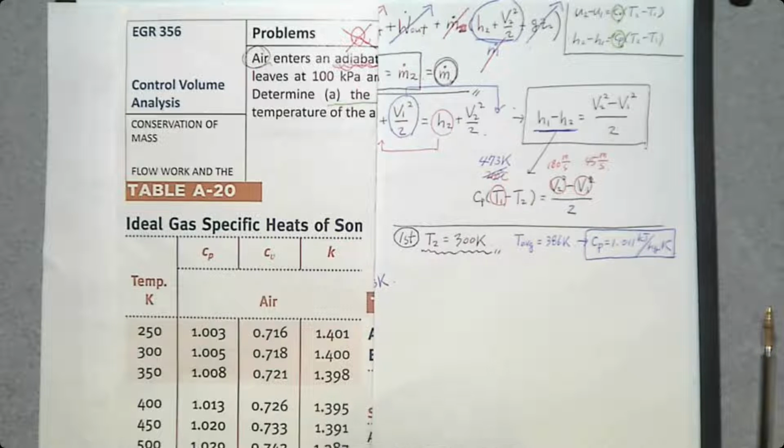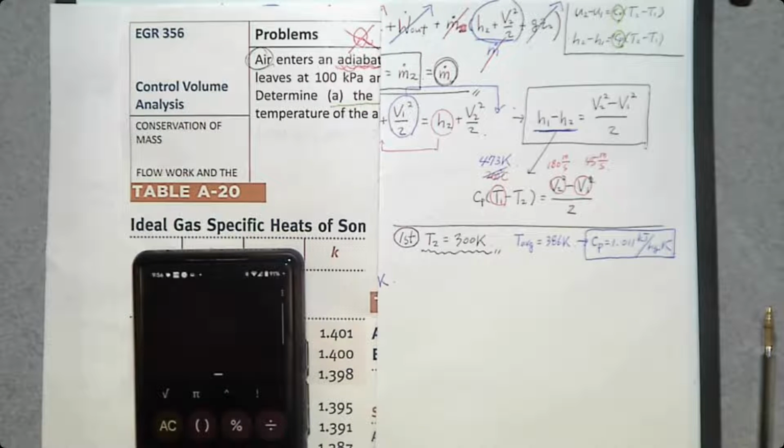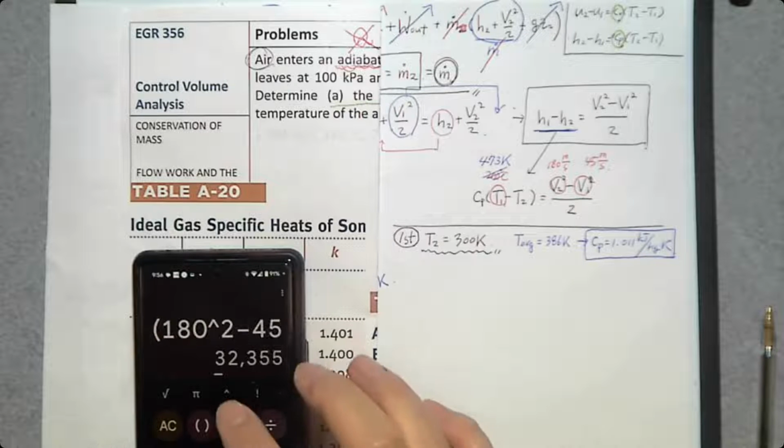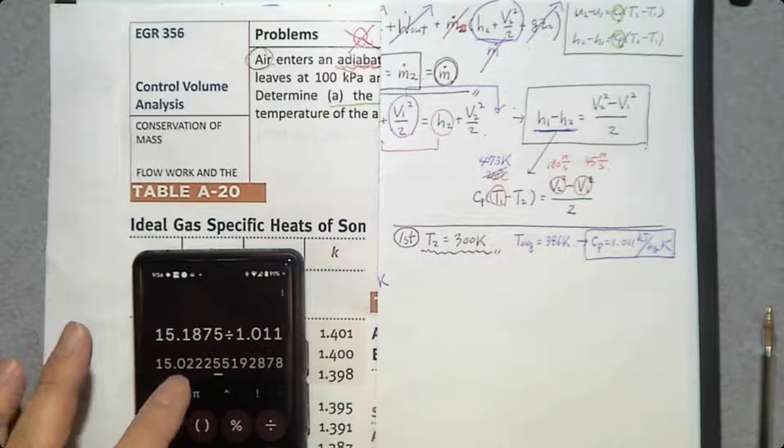Need a calculator. 180 squared minus 45 squared, divided by 2,000. 15.1875, and the specific heat is 1.011. So we got 15.02.